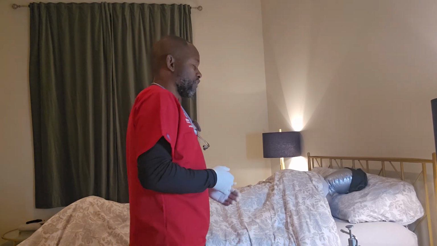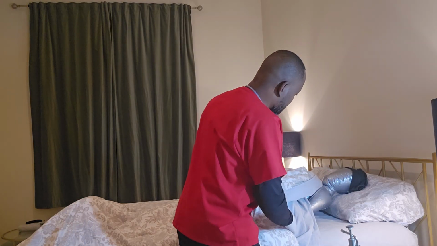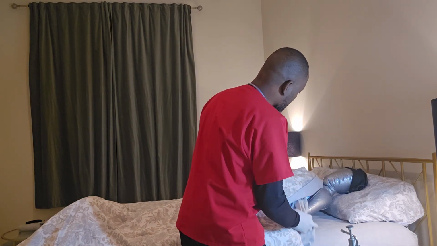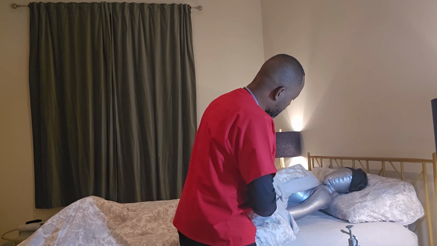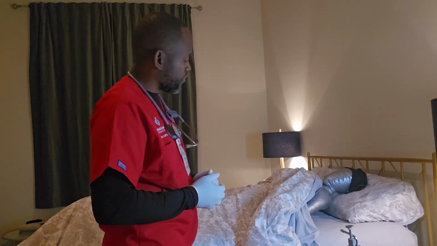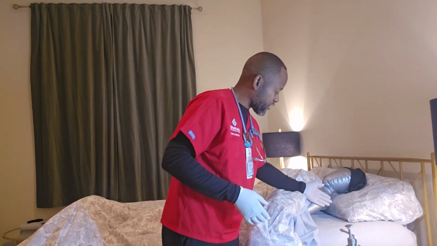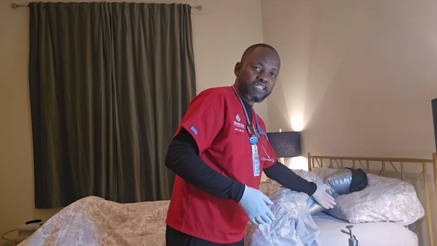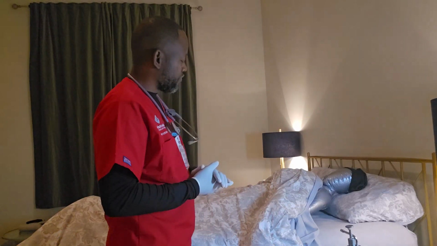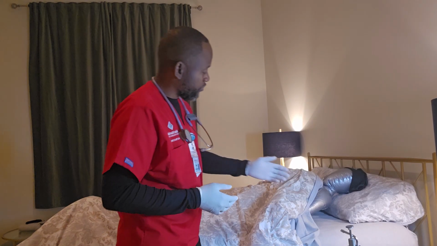I will assess the skin first. I will look at her skin. Miss Mary, I'm just gonna look at your skin. Okay, so your skin is pink. It's a good color. I will check the temperature of the skin. So her skin is warm. Good. I checked the color, and I checked the temperature is warm.